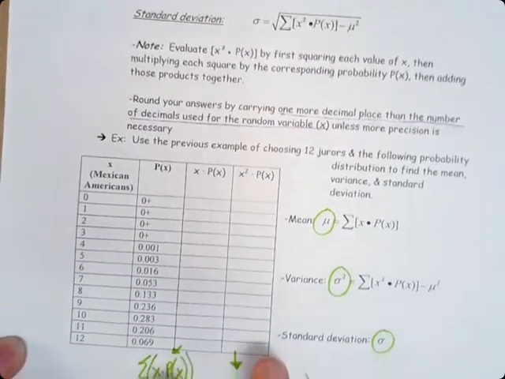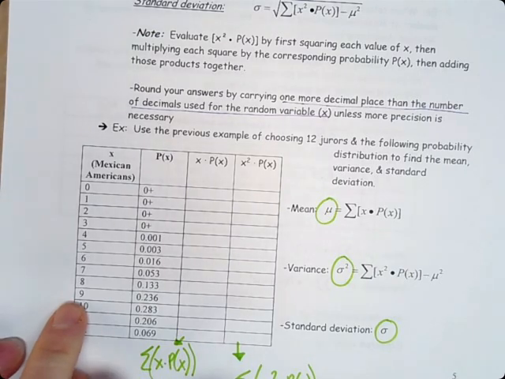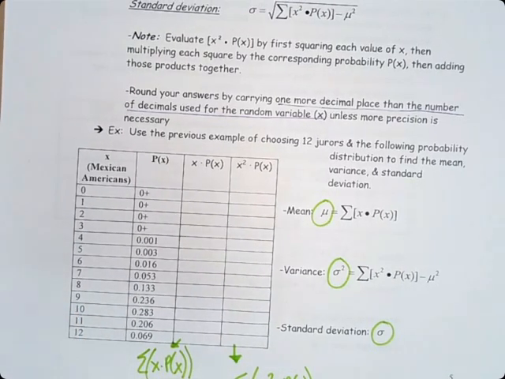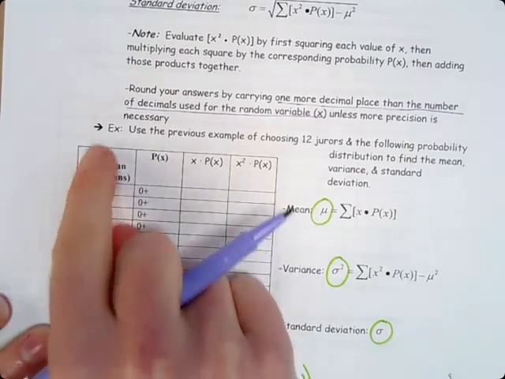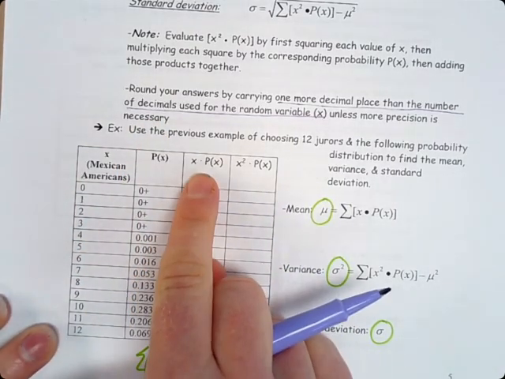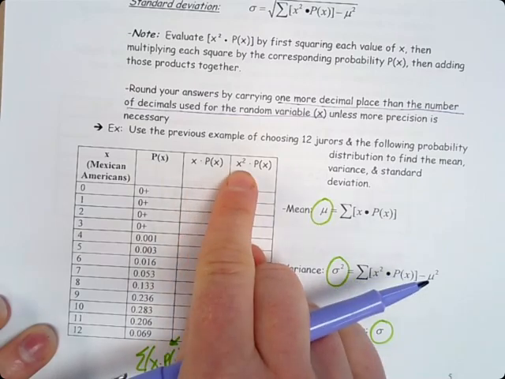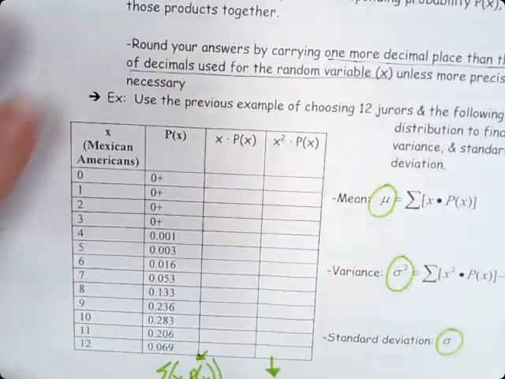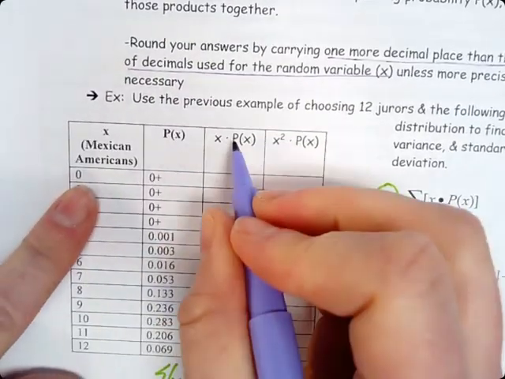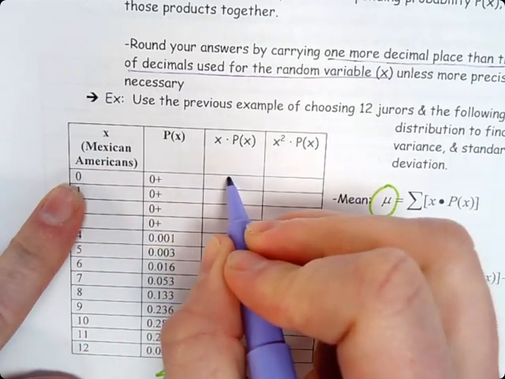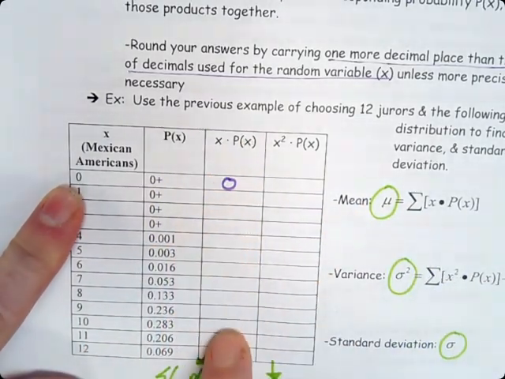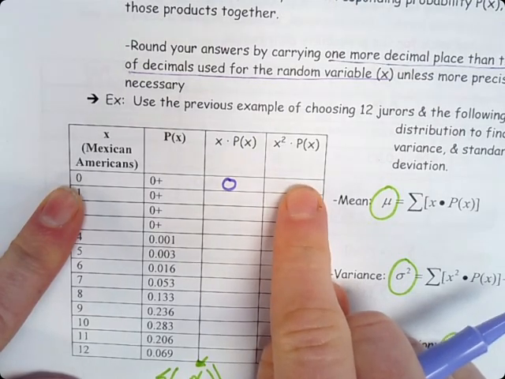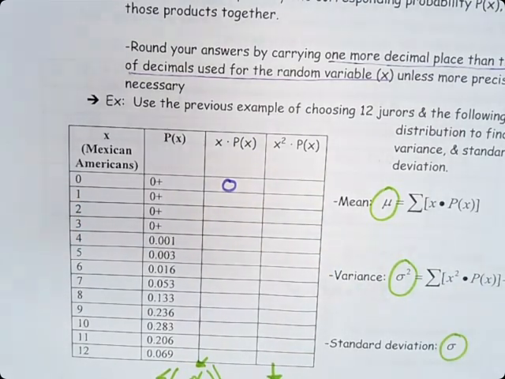All right, so this is the same table that we used yesterday. Use the previous example of choosing 12 jurors in the following probability distribution to find the mean, variance, and standard deviation. See how this was our table to begin with, and now we have x times p of x, and then we're going to do x squared times p of x. So 0 times 0. We're going to go ahead and just do the x times p of x, and then we'll come back and do the x squared times p of x. So you do need your calculator.